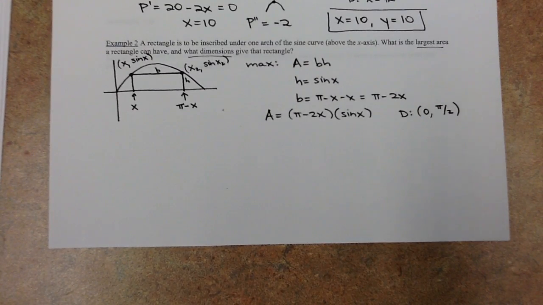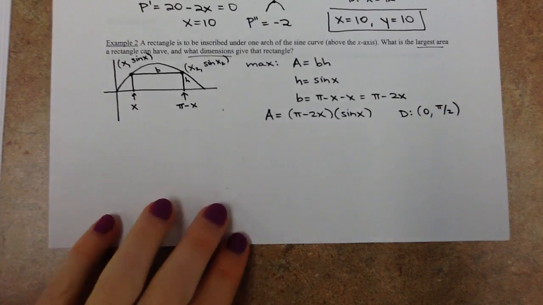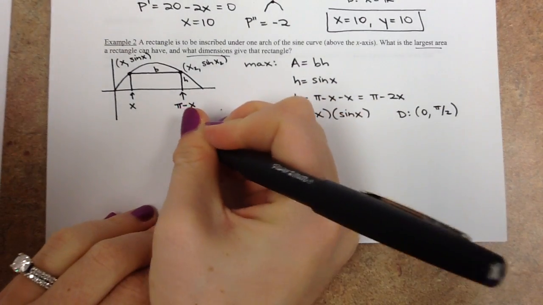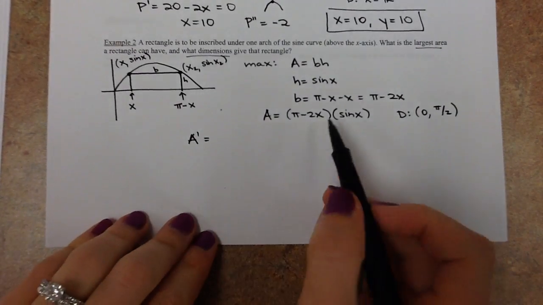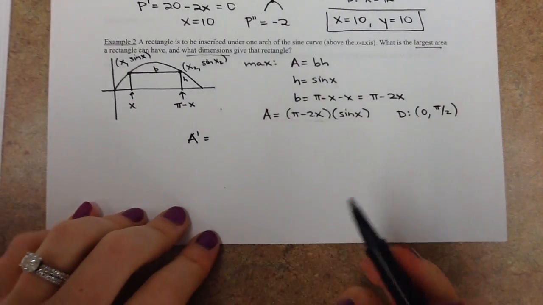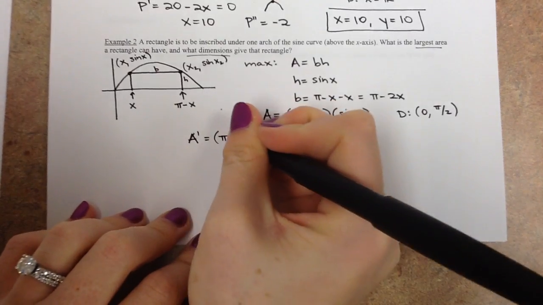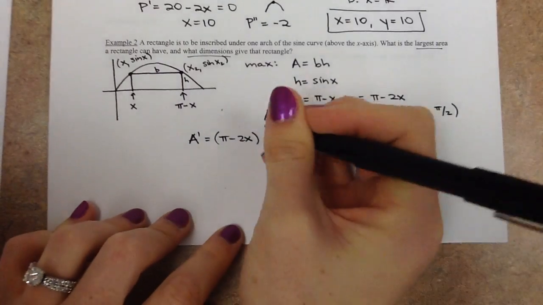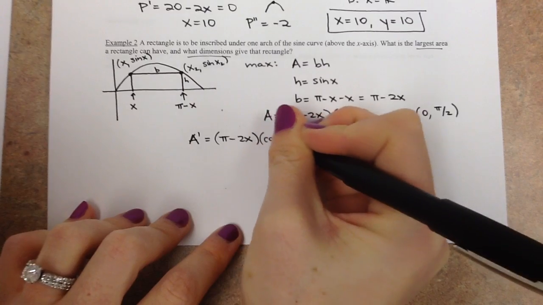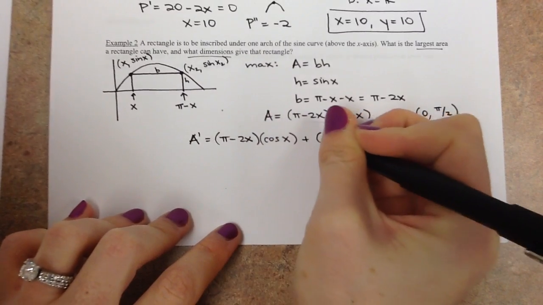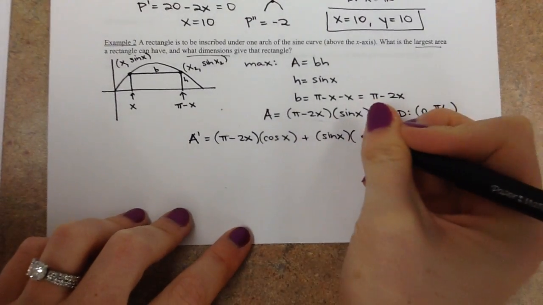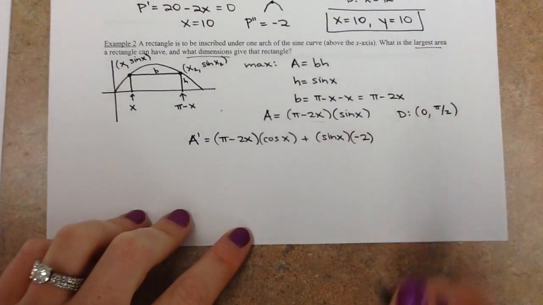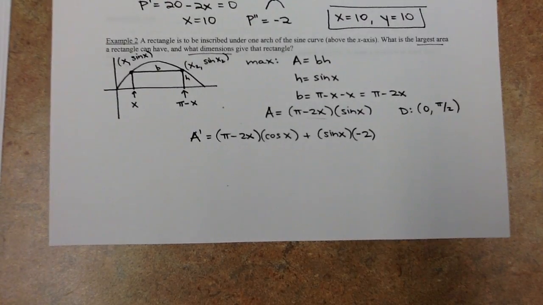Next thing I'm going to do is identify the critical points. And I find critical points by taking the derivative and setting it either equal to 0 or where it's undefined. So here I'm going to do a little product rule. The first, which is pi minus 2x, times the derivative of the second, derivative of sine is cosine, plus the second times the derivative of the first. And the derivative of the first is a negative 2. Keep in mind that pi is just a constant. Don't let that freak you out.